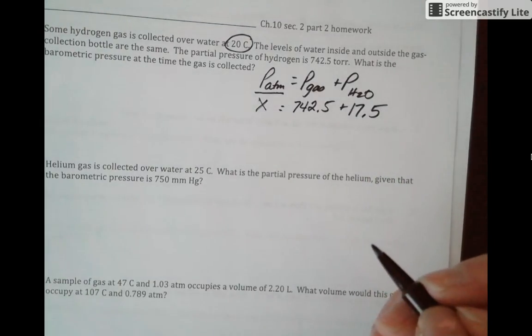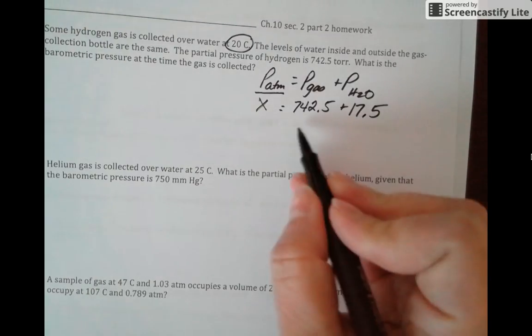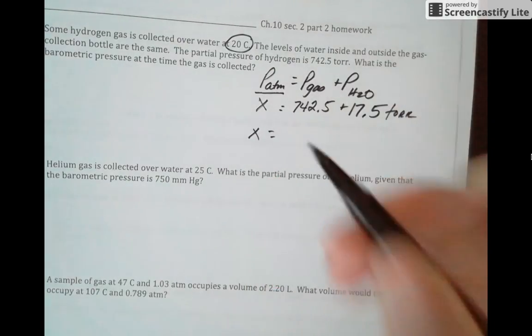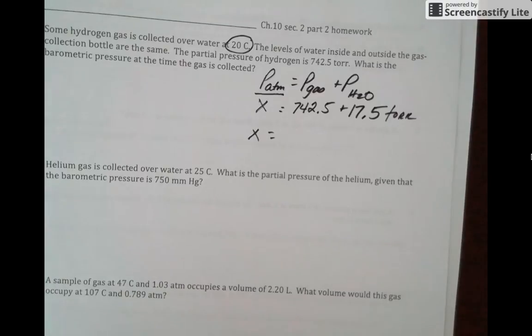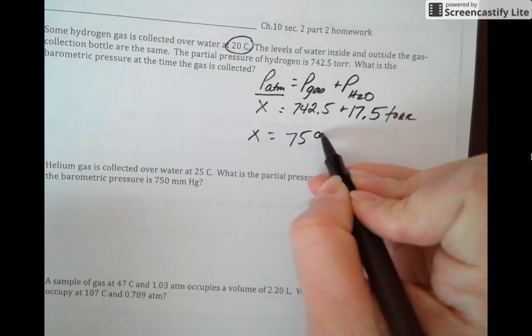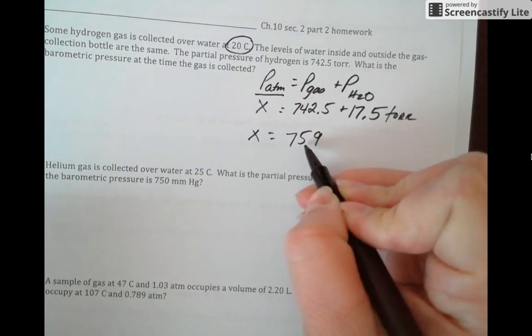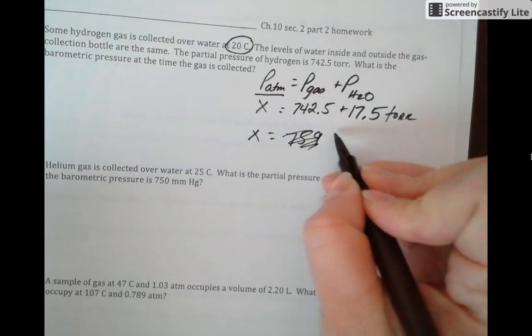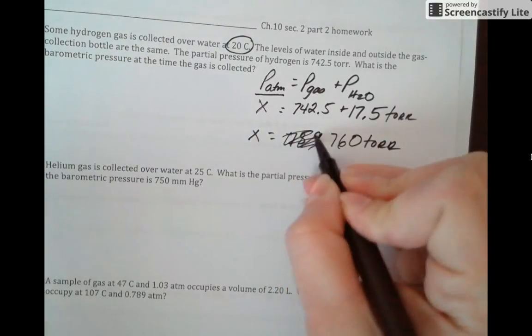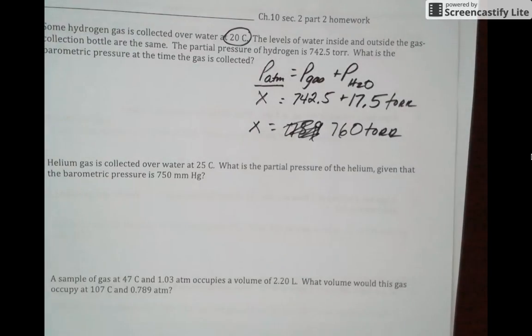So how do you find X? You just add those two up. So 742.5 plus 17.5. 759, whoops, and that is a 1. So we got 760, right? So that's how you use that equation.